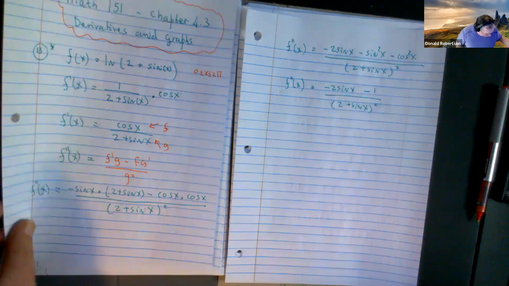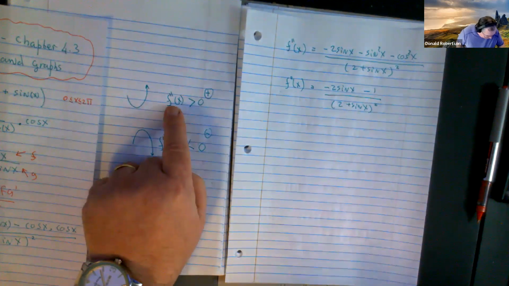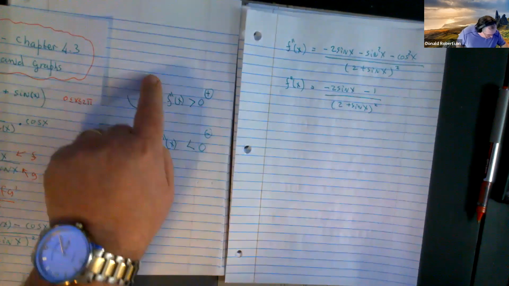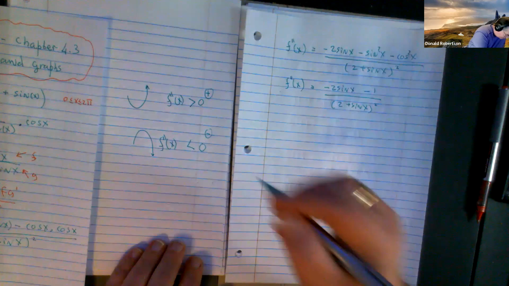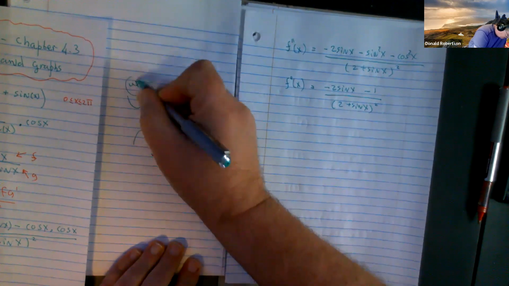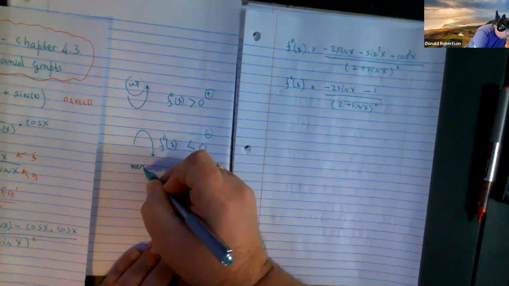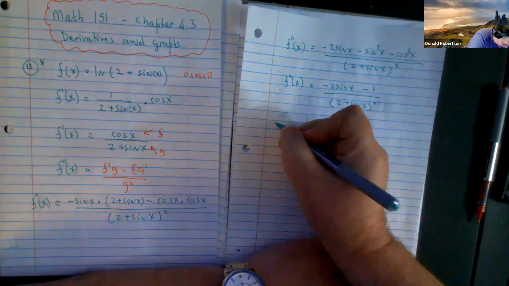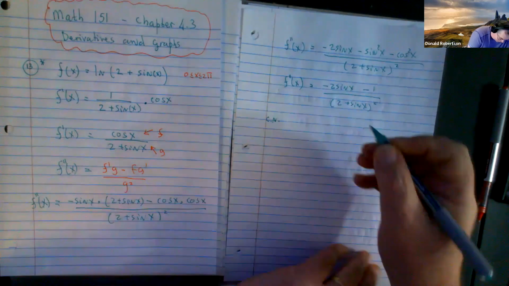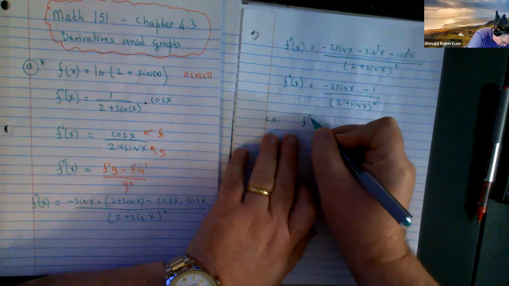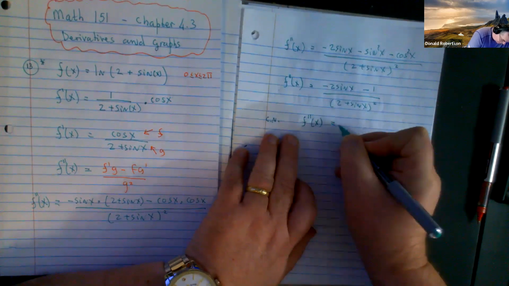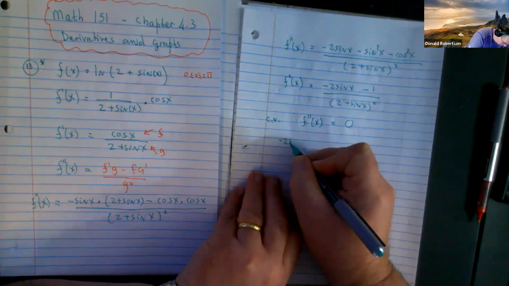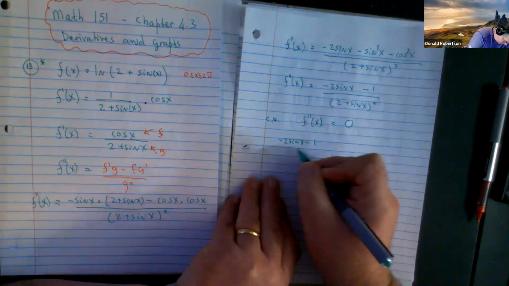Now, since we are interested in the second derivative being positive and the second derivative being negative, because that's where the concave up and the concave down will happen, I need to get critical numbers. I need to find when the second derivative is 0, which means I now have to solve a really ugly looking equation.